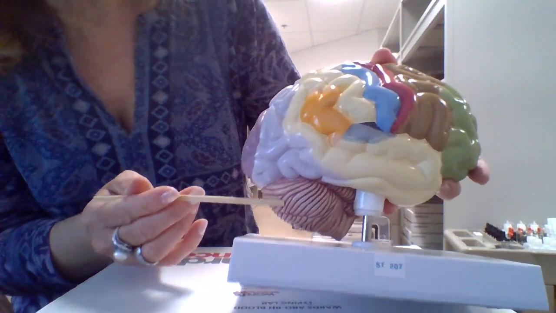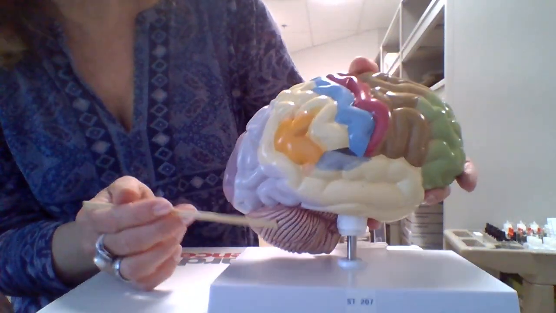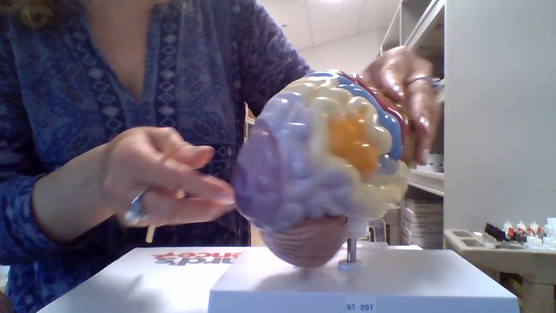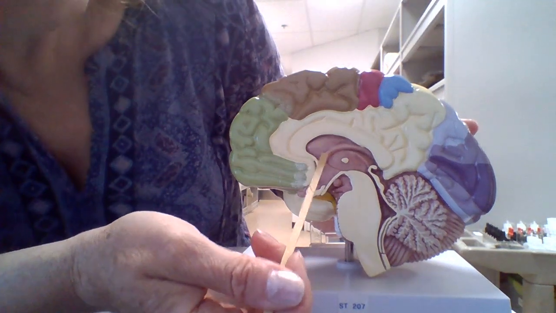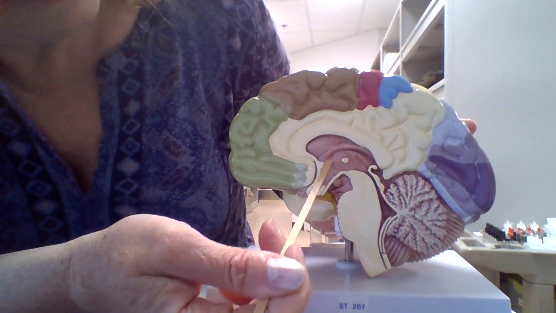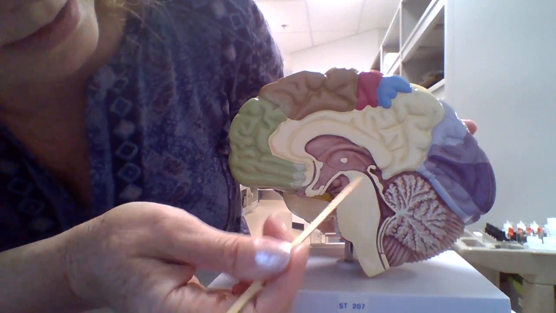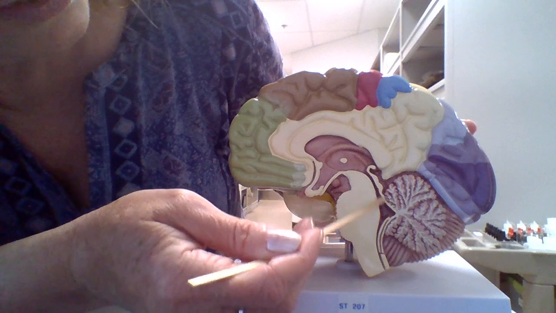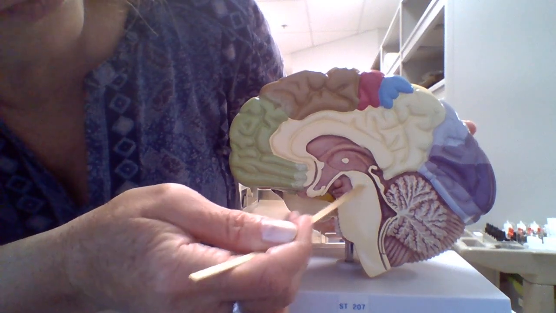Over here, this is our cerebellum, or little brain. So if we turn this model, we can also see here this part that is diencephalon, and this is thalamus and hypothalamus. We can see over here this part of the brain stem that is midbrain.